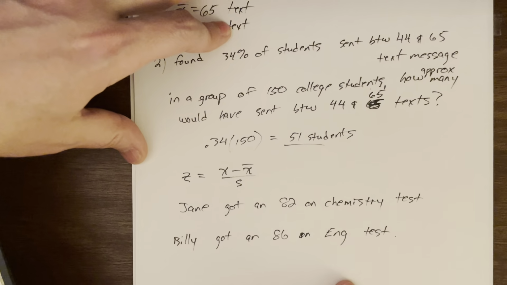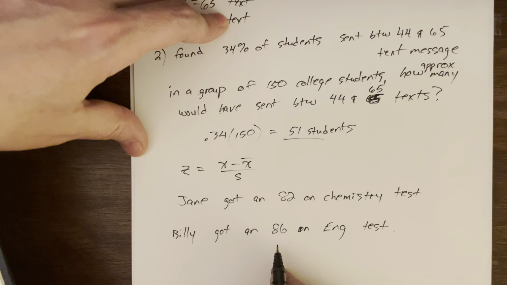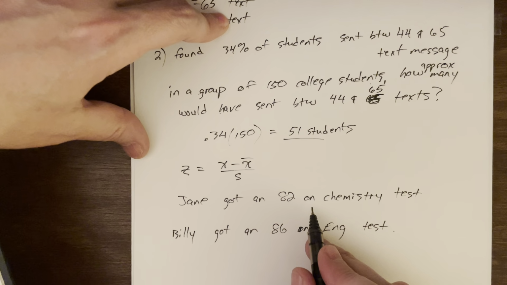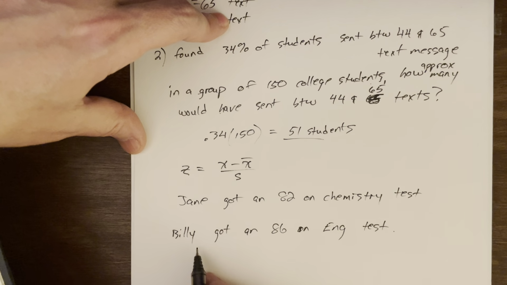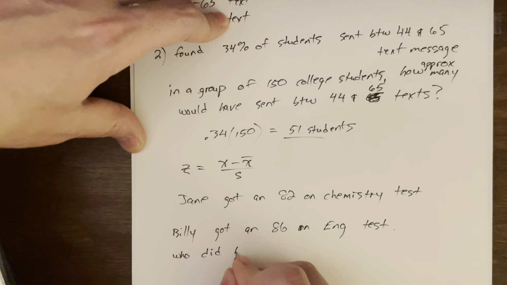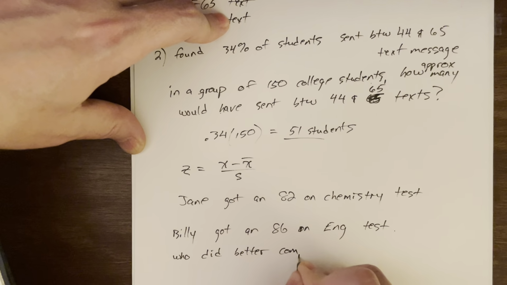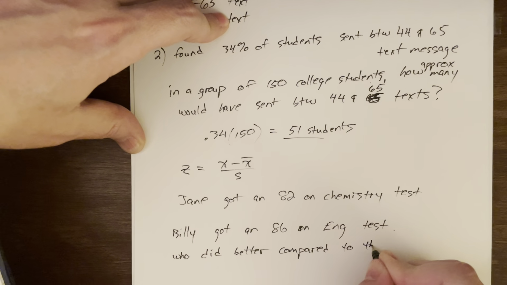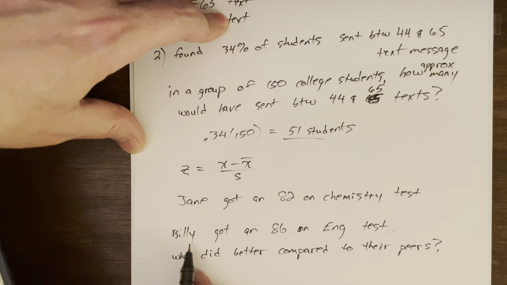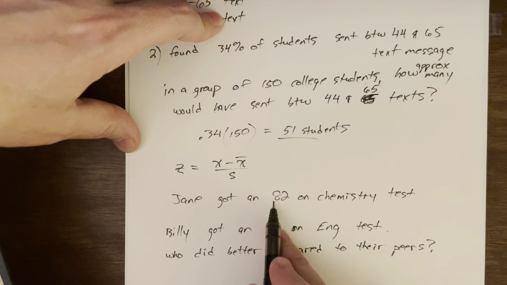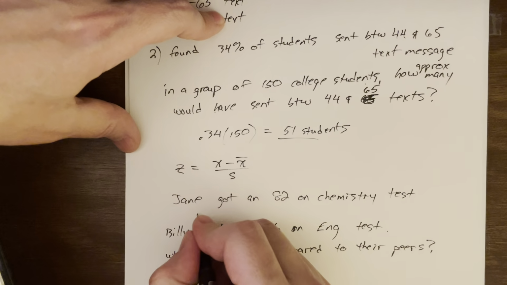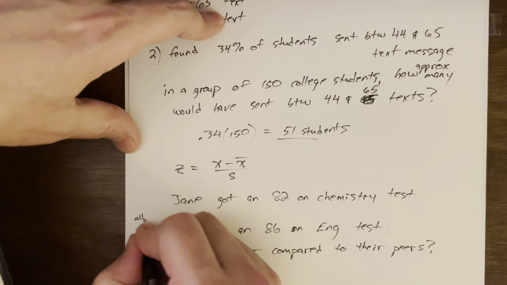Now, I'm leaving some space because we're going to fill more in. It's easy to just say, oh yeah, Billy did better on his test than Jane did, but to get extra context, technically I'm comparing these people to each other, but I really want to compare by saying who did better compared to their peers. So I ultimately do want to compare Jane and Billy, but not by comparing their raw score on the test, by looking at how well they did compared to their peers.